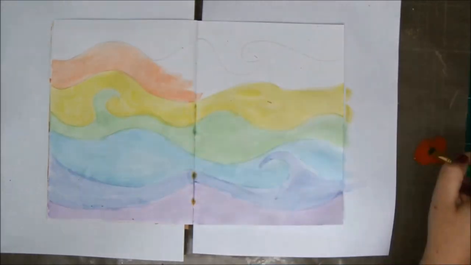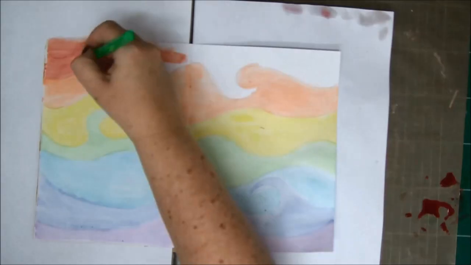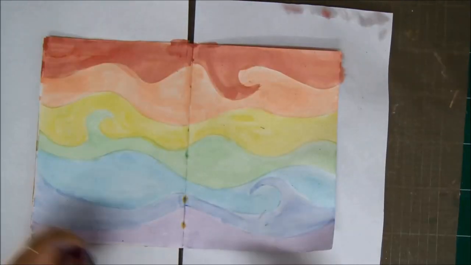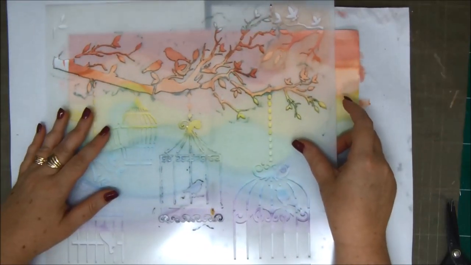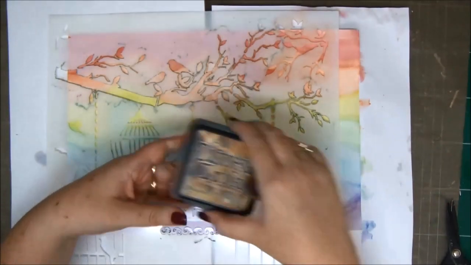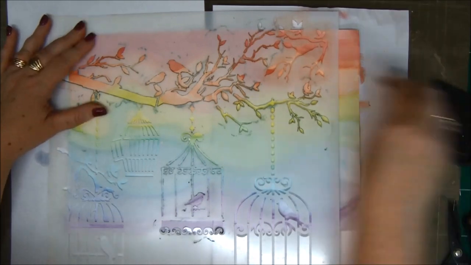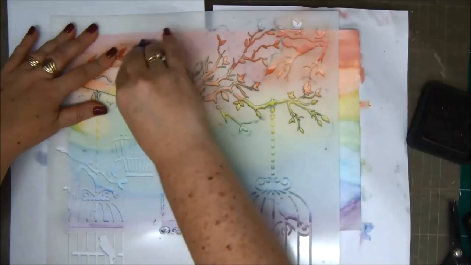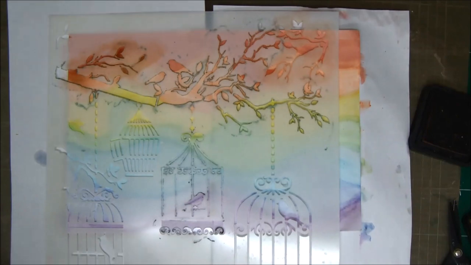So now the orange, and then finally I'm going to add the red. And now I have my background ready. Next, we're going to start adding the second component. I'm going to use a stencil and some distress ink to add a branch to my art journal page.